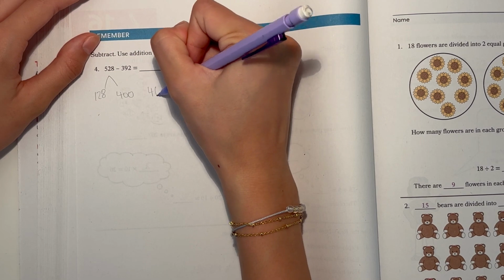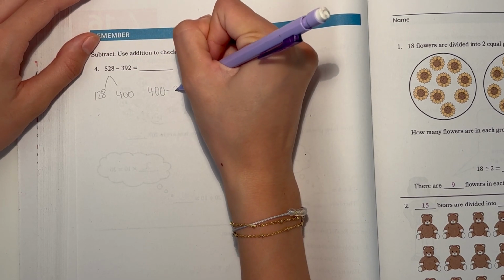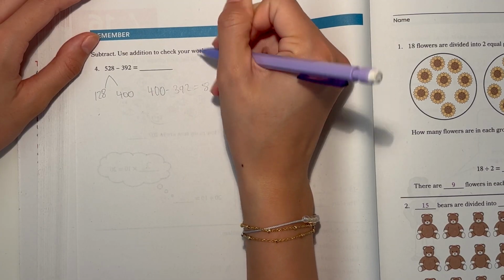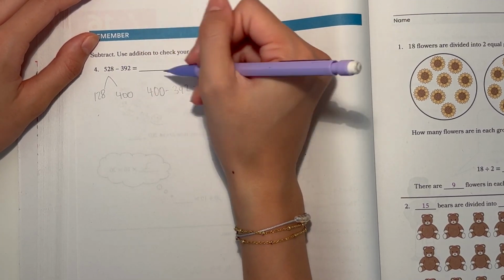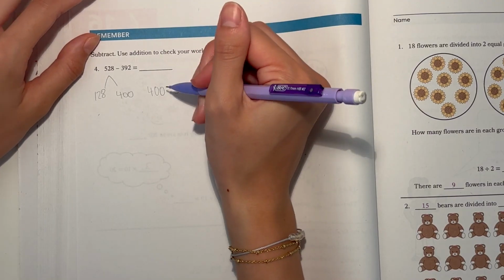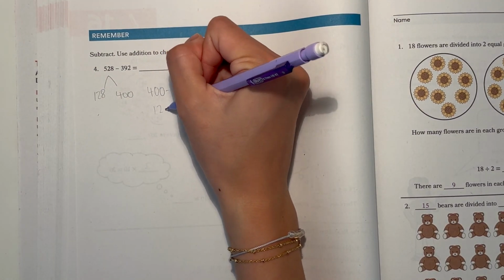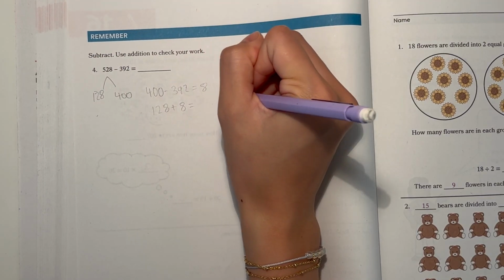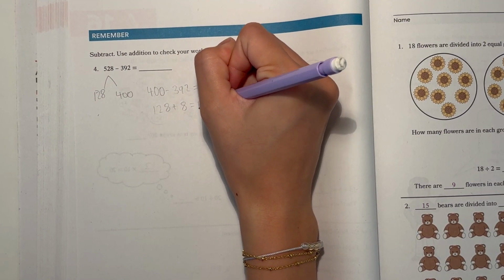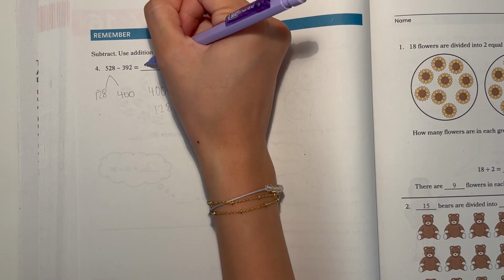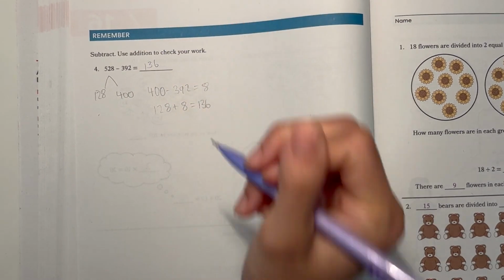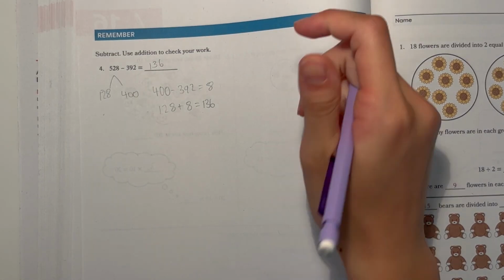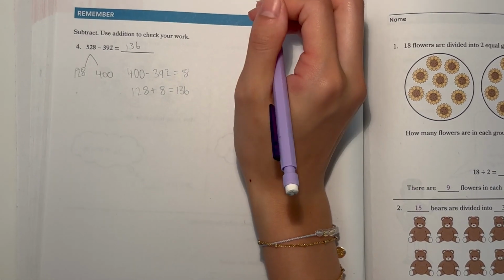We're gonna first subtract 400 minus 392, and that will give us 8. And we already subtracted what needs to be subtracted. So then now we have to add back that 8 to 128. So 128 plus 8 is 136. So 136 is our answer. And use addition to check your work.